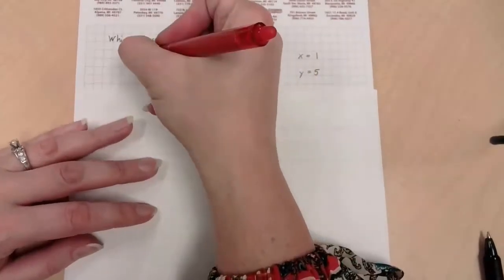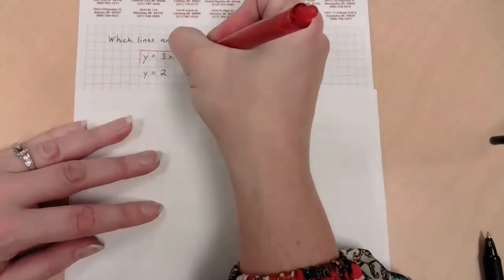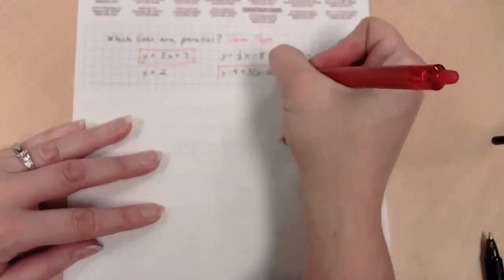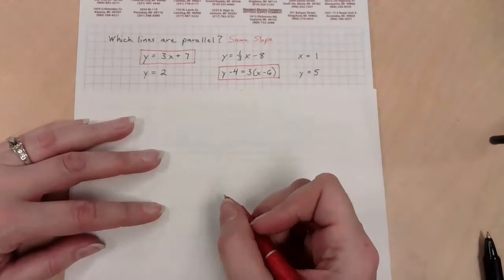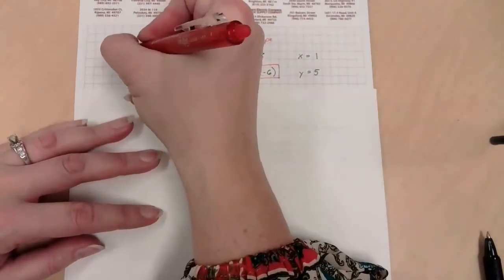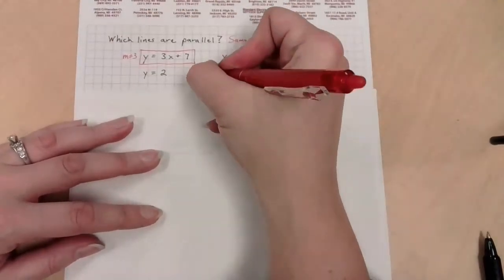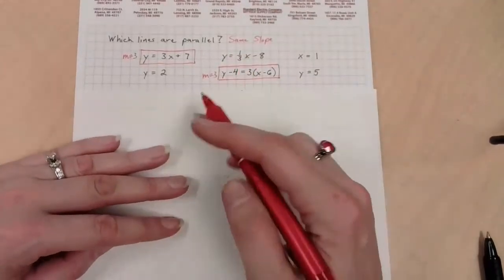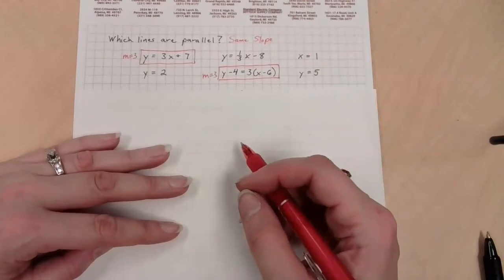Ladies and gentlemen, if I were to graph this line right here, it would be parallel to this line right here. They are parallel to each other. This one has a slope of 3. This one has a slope of 3. This one has a slope of 1/3, so it's kind of out. It's not the same as anything else.